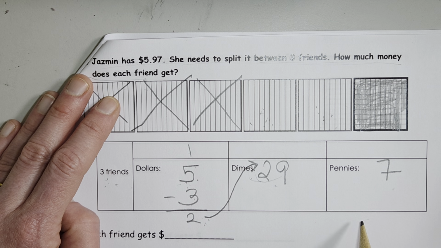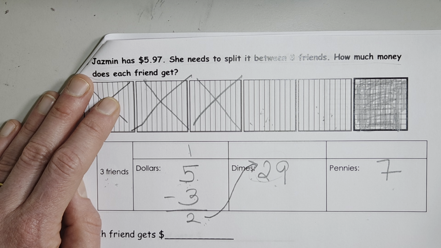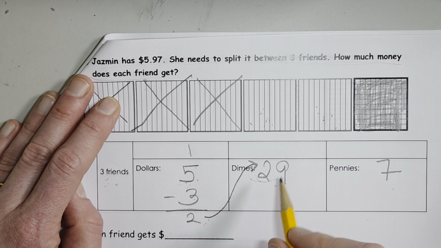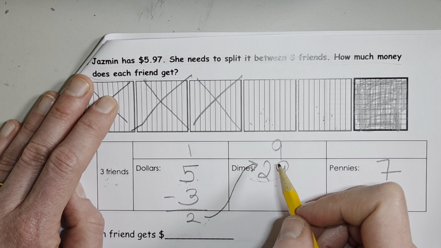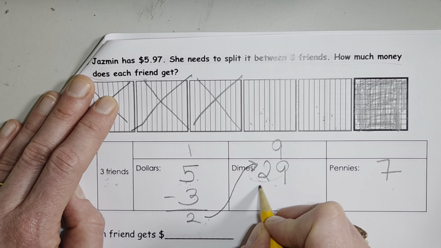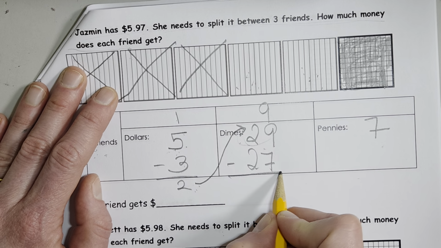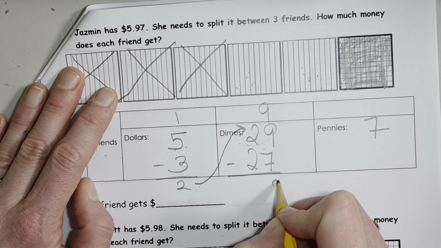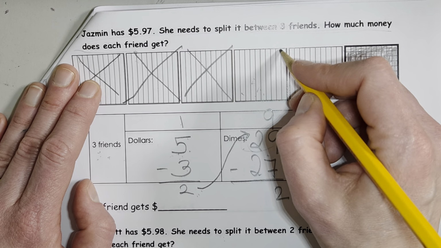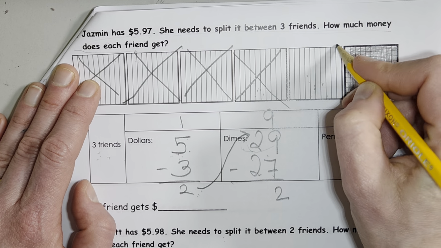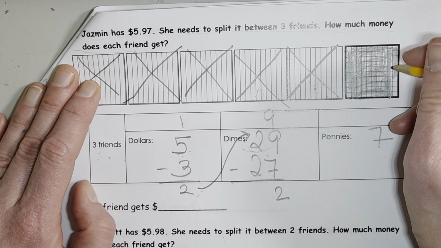Can we divide 29 by 3? Yes. How many times does 3 go into 29? Go down your multiplication chart and see that 3 times 9 gets us close to 29. It gets us 27. How many do we have left over? 2. Okay, so we've handed out 27. So let's see what that looks like.